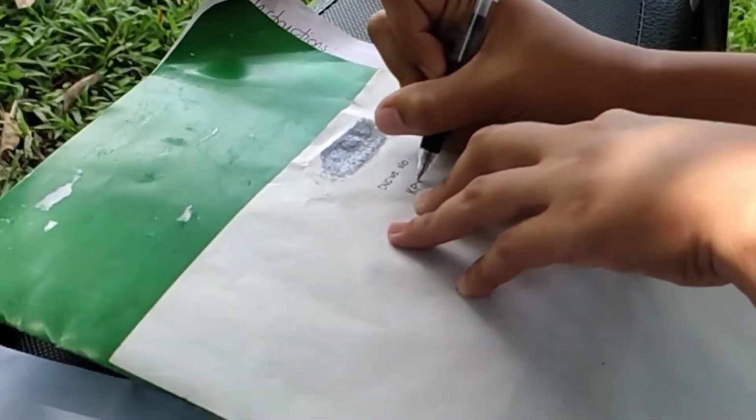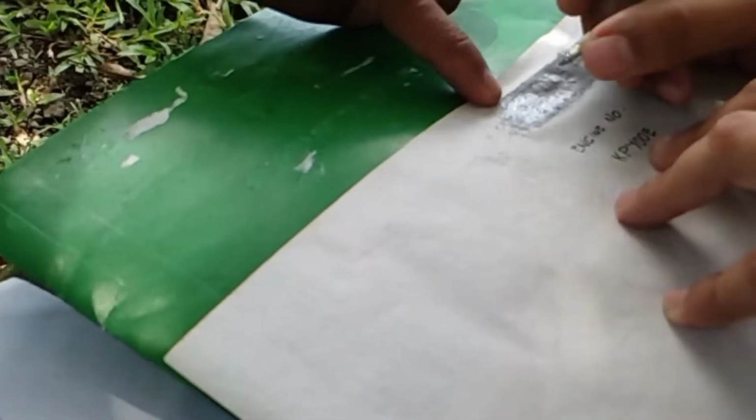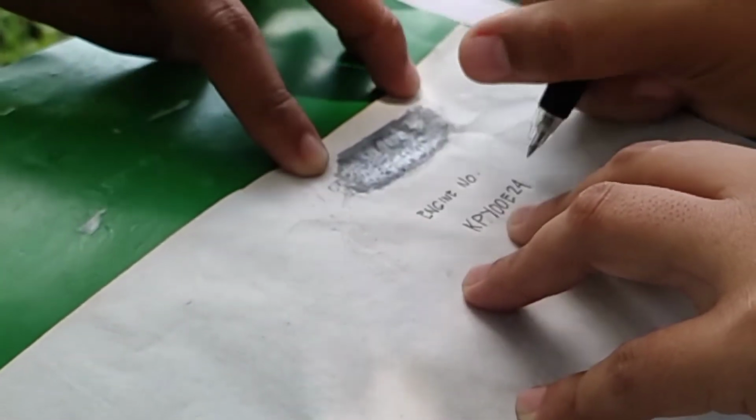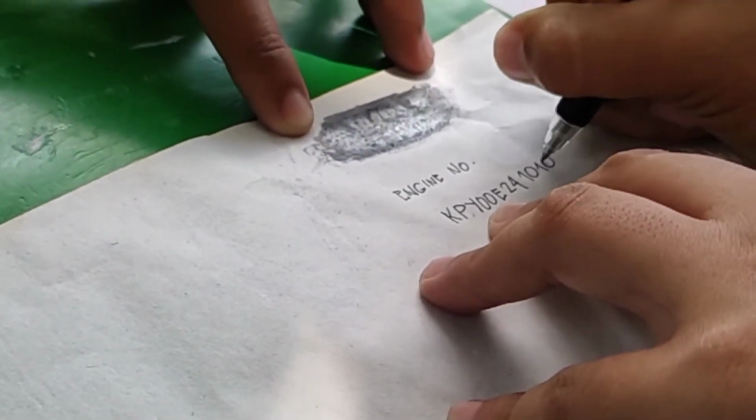After we stencil, we finally got the chassis and the engine number. We wrote the details of the vehicle, which is the chassis and the engine number.